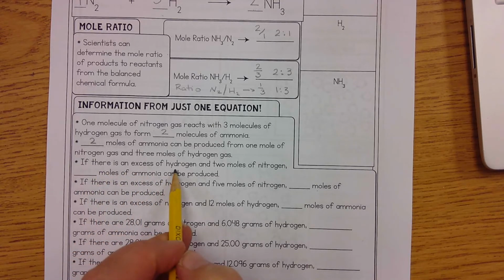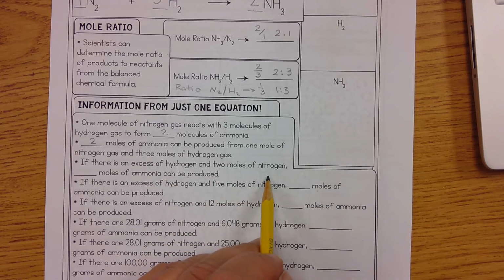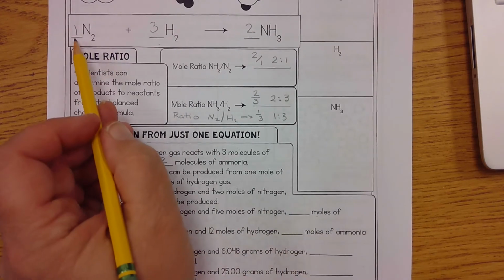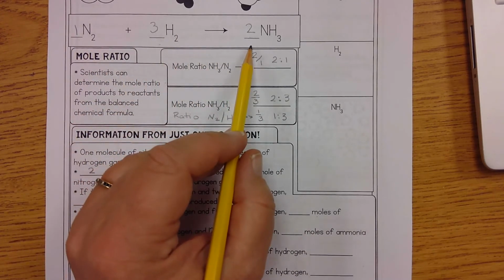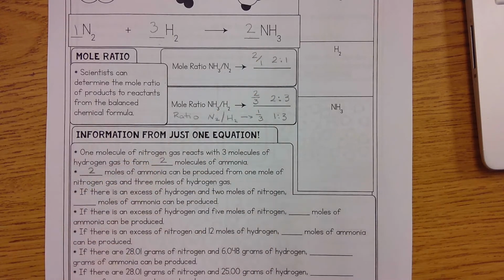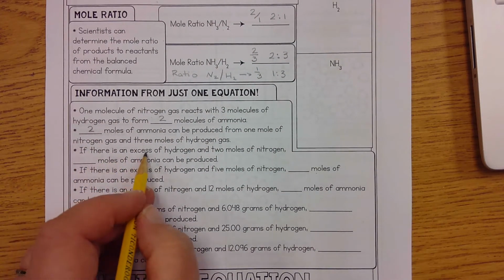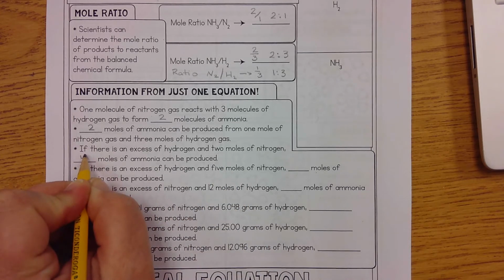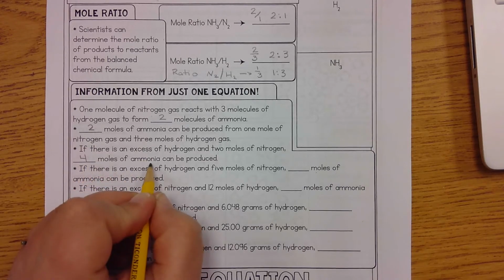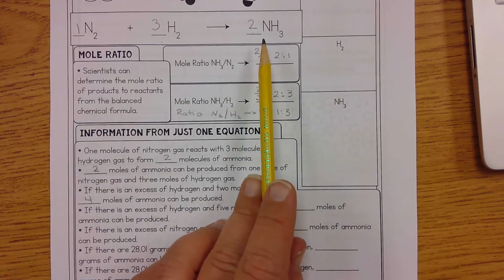If there's an excess of hydrogen, so we have as much hydrogen as we could possibly want, and 2 moles of nitrogen, so we have double the amount of nitrogen, how much ammonia can we make? Well, we will double the amount of ammonia we can make, right? So excess hydrogen, 2 moles of nitrogen, we can make 4 moles of ammonia. Twice as much nitrogen means twice as much ammonia.